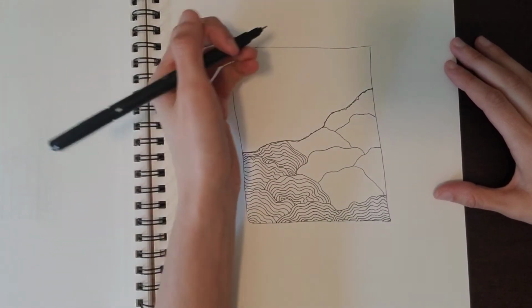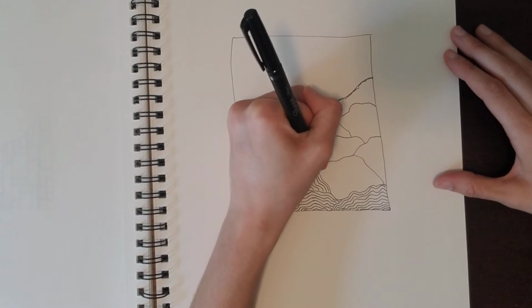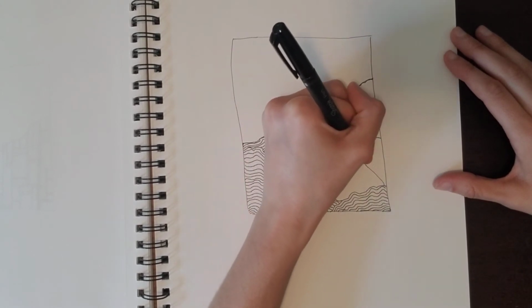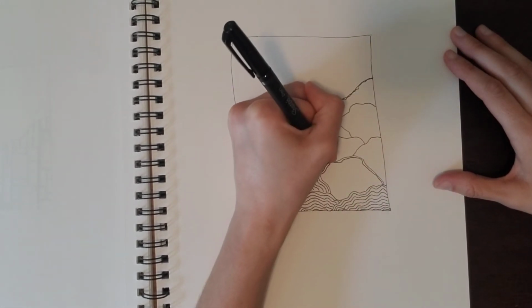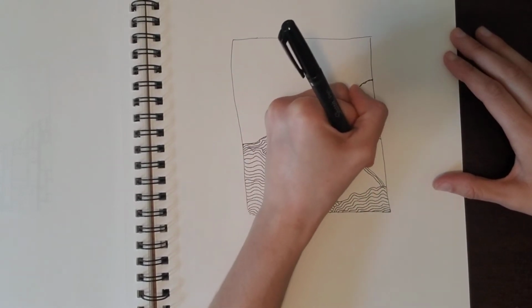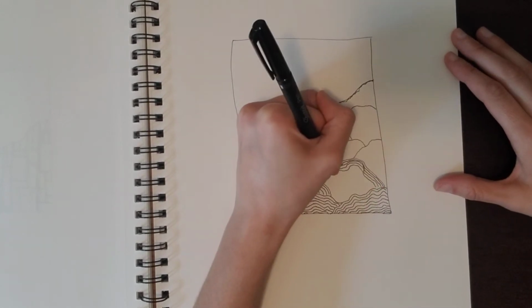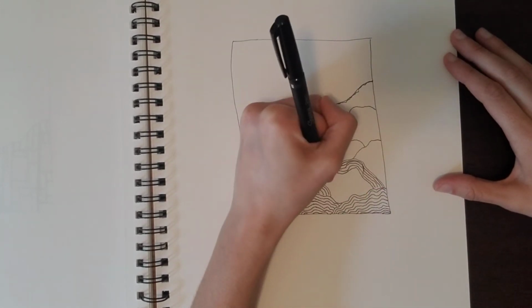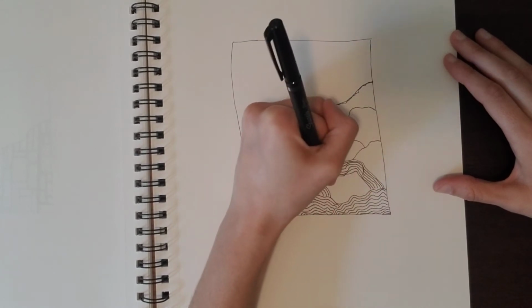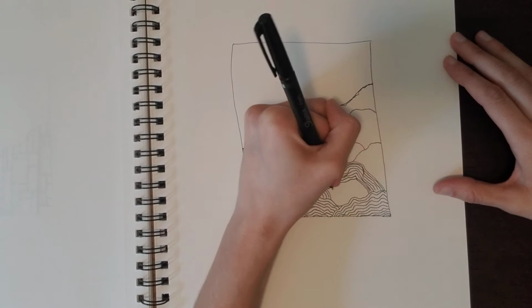To create value in your artwork using only a pen, you will simply put the designs closer together. And it's okay if they overlap a little bit. You don't want them to be absolutely perfect looking, because this is a landscape, so it's supposed to be organic.